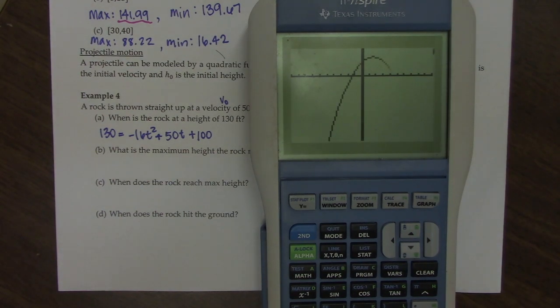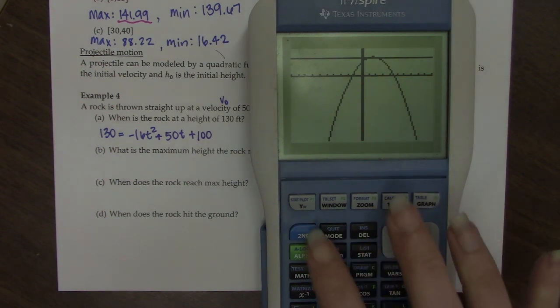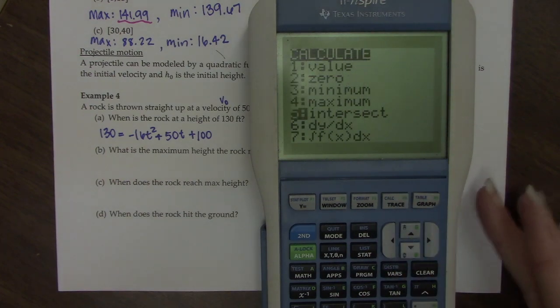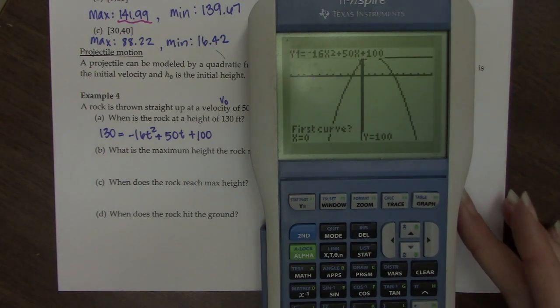So there's our function and there's the line going across. This thing doesn't go much above 130. It's pretty close to the top. So what I want to do is find the intersection of this graph, and it's very possible that this happens twice. The first thing I'm going to do is second calculate intersect, and this does not let me pick bounds, it just lets me choose curves.